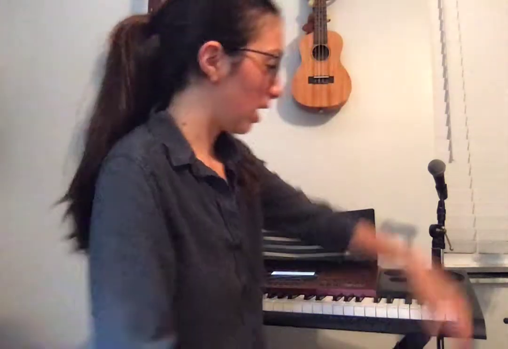Cool thing about the strings, the longer the string is, the lower the note is going to be. The shorter the string is, the higher the note is going to be. So you know what that sounds like. I'm going to start with low. All the way on the left side of the piano is our low side of the piano. And all the way up here on the right is our high side. So we have our short strings and our long strings.